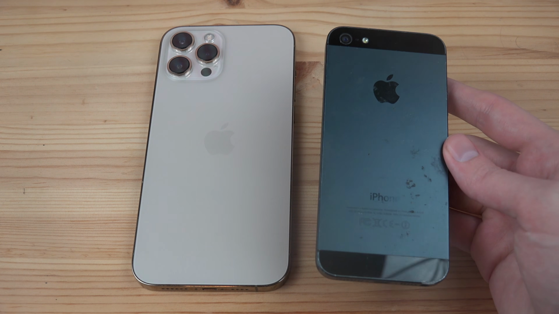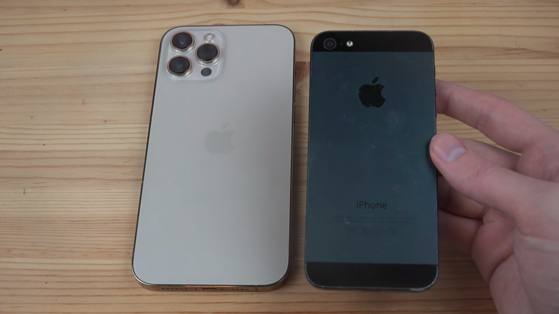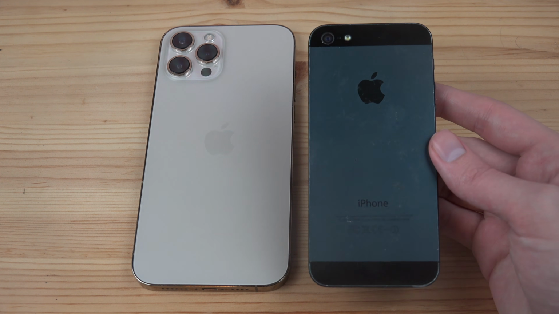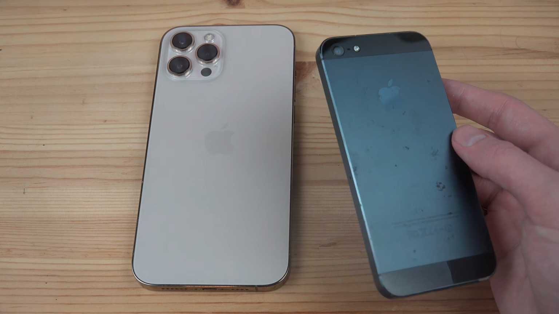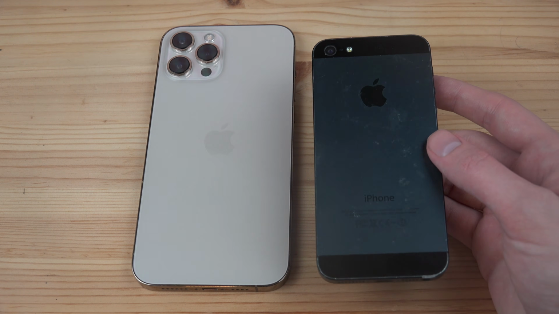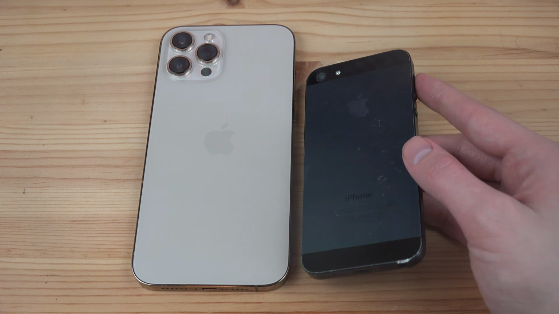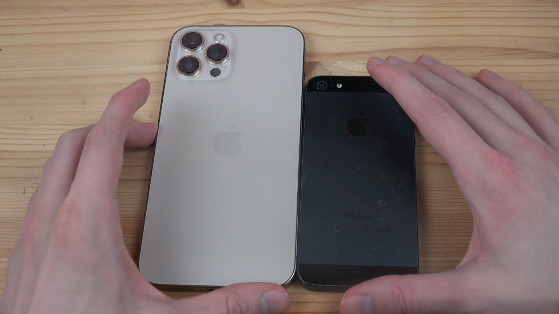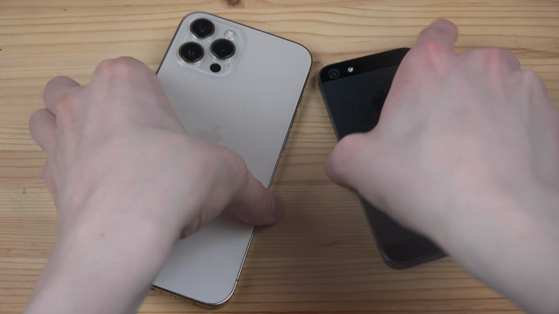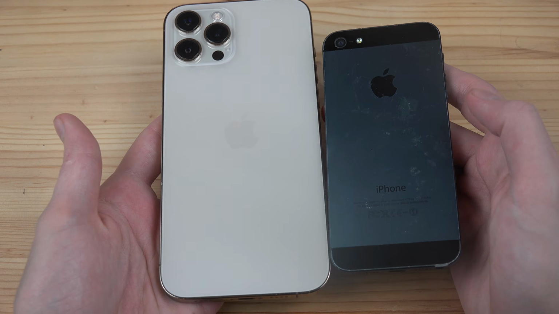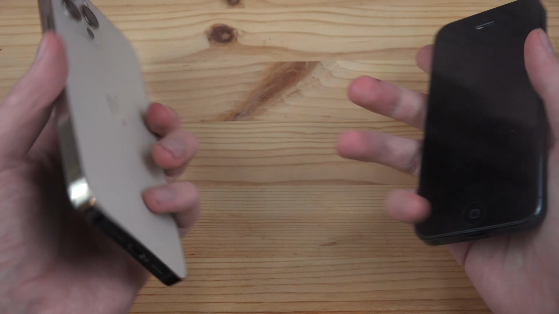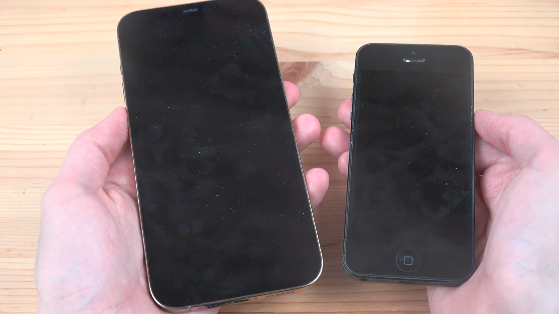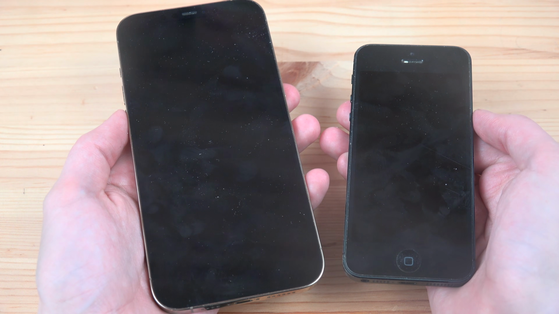I have an older iPhone 5 next to my iPhone 12 Pro Max, and I want to see how fast they are to start up from a turned off state and how long it takes to get into the phone. We can also see how Apple is going very big in size these days. Back in the days, they said they would never do a super big phone, but obviously they didn't hold on to that for that long.